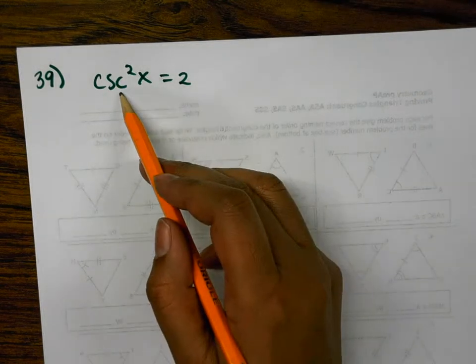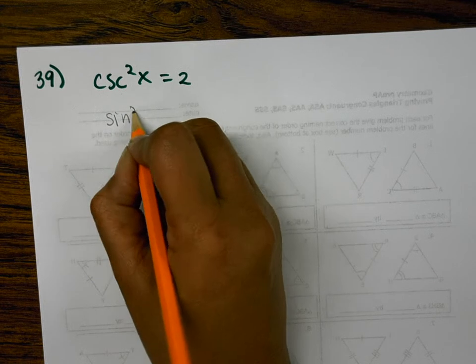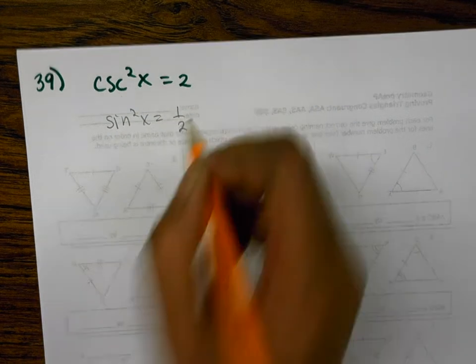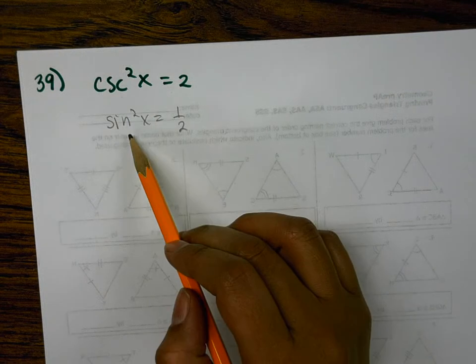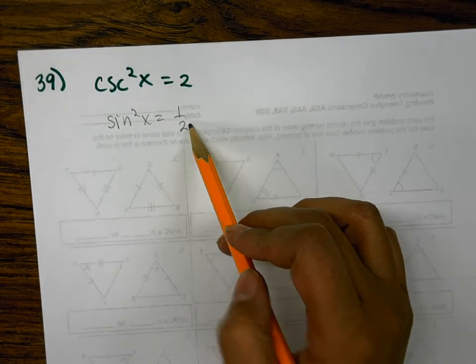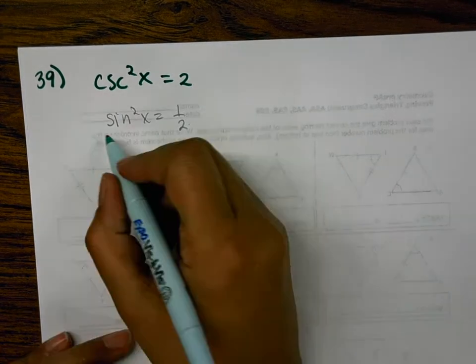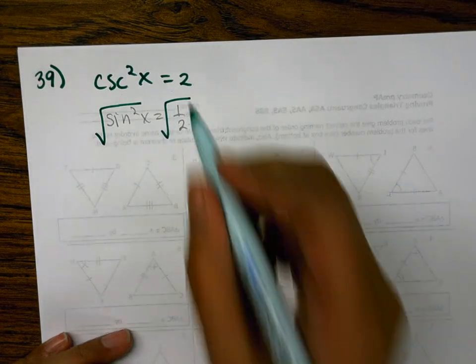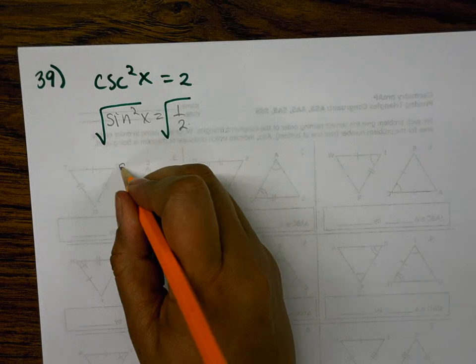If they're saying cosecant squared x is 2, that's the same thing as saying sine squared x is 1/2. Why? Because the reciprocal of cosecant squared is sine squared, and the reciprocal of 2 is 1/2. All right, what do we do to both sides? Square root, square root. Don't forget your plus or minus.